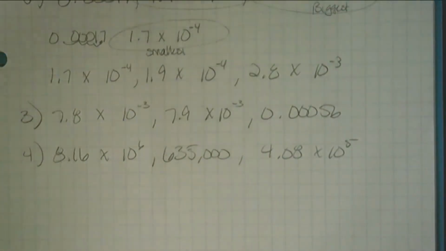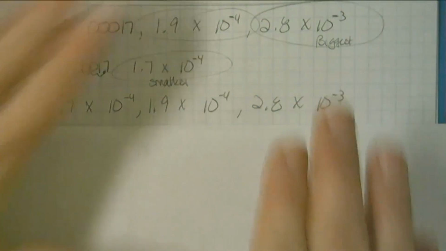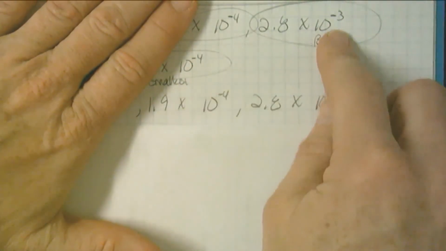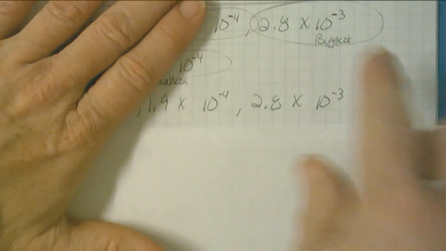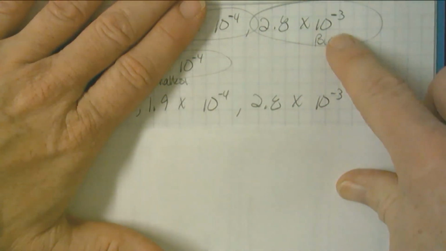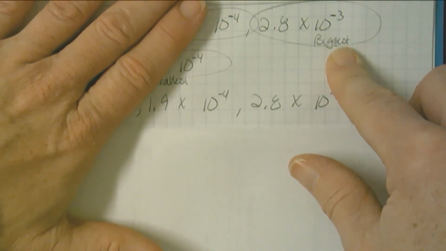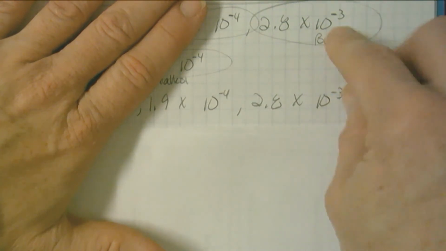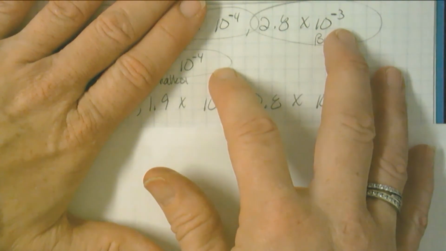Okay, let me explain this again. The first thing I'm doing is I'm comparing my negative powers. The smallest is going to be the one that's closest to 0. So 10 to the negative third is my biggest number. Do you agree with that? Because negative 3 is closest to 0 if we are comparing negative numbers. Everyone's pens are down.